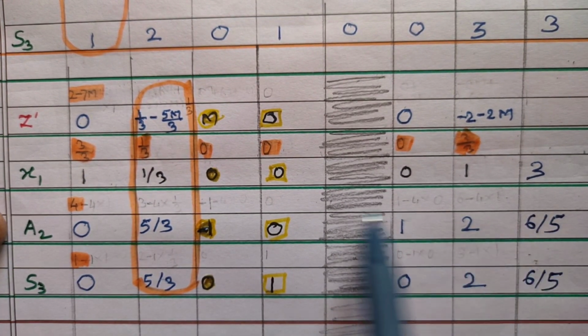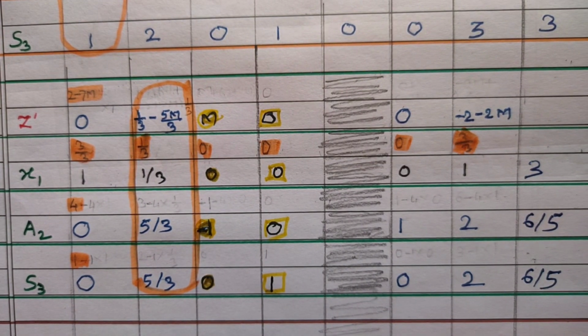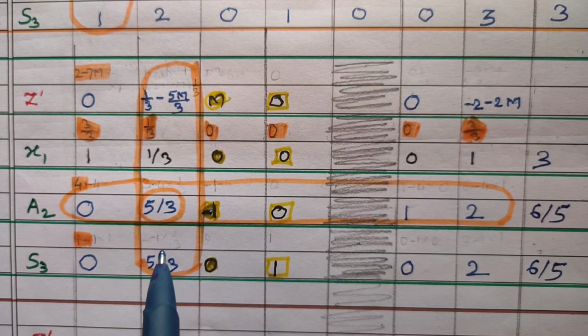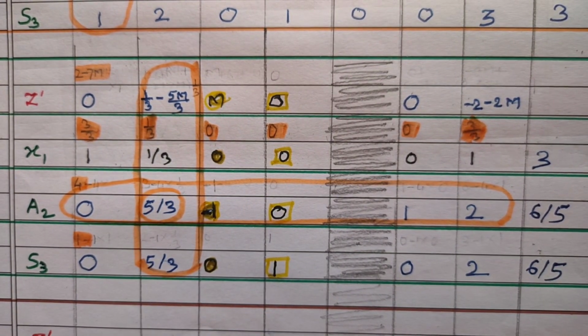So this is key row, we can highlight this key row and then we can move towards iteration number 2. This is key column, this is key row, and 5 upon 3, this element is key element. In next iteration what we have to do?